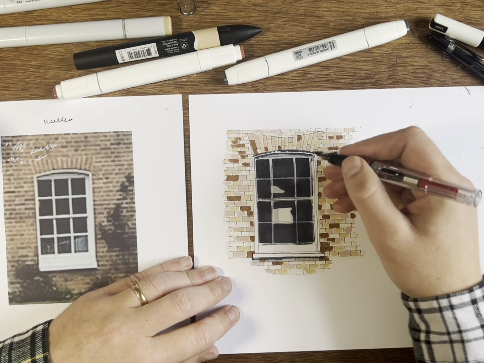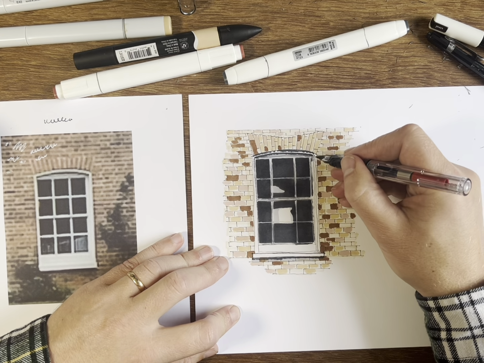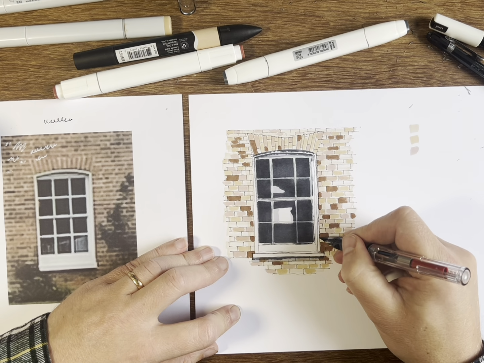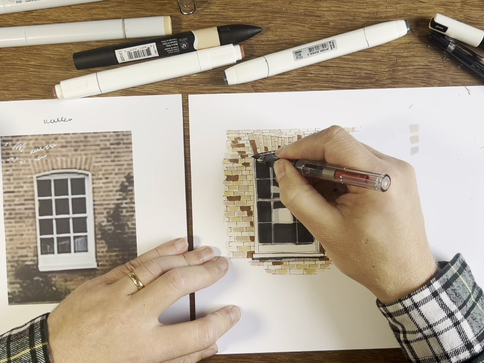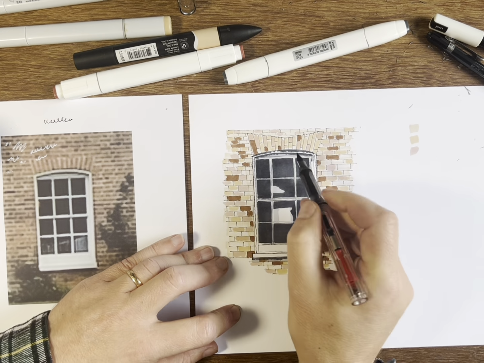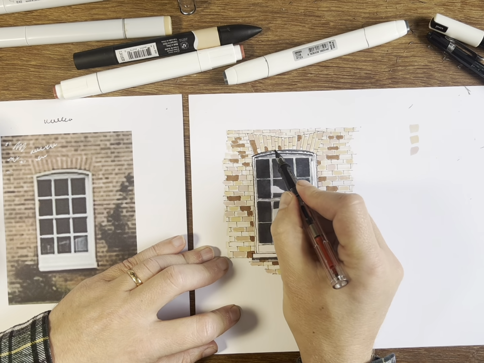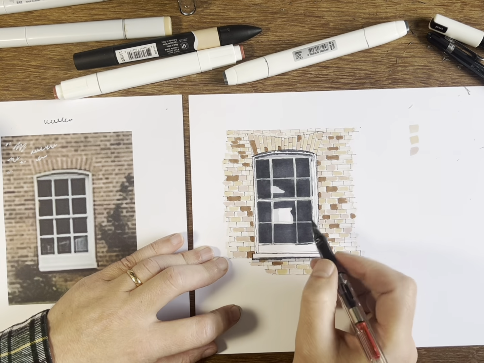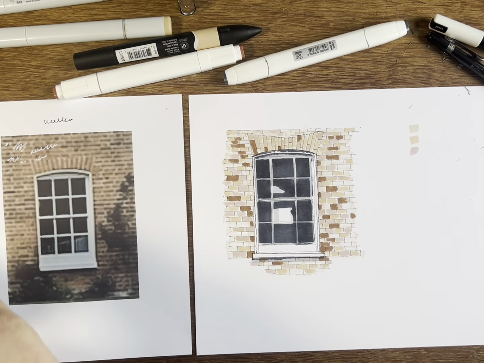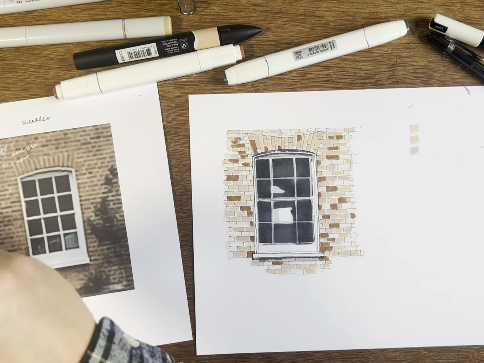And I'm going to hit these edges. A little bit more defined. Oh, must be clogging up.